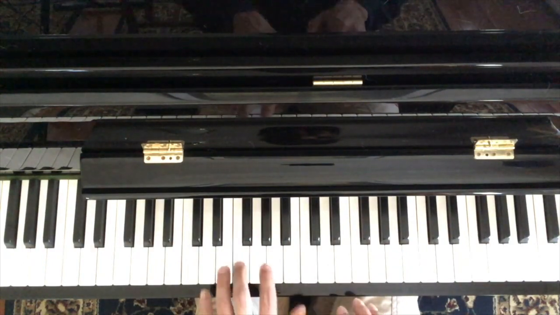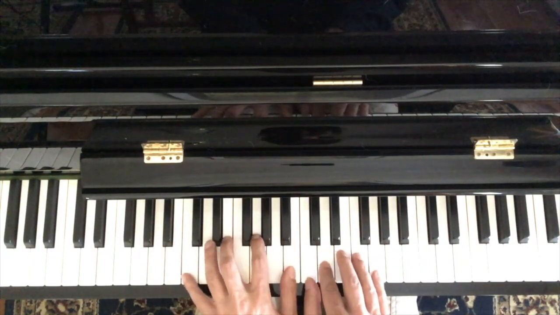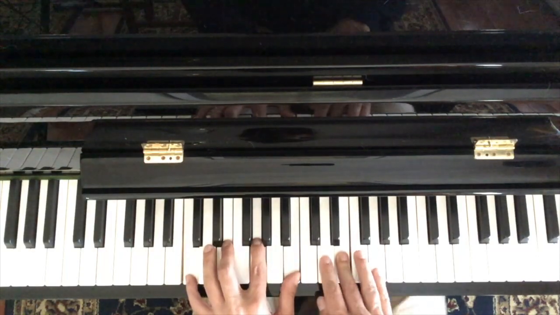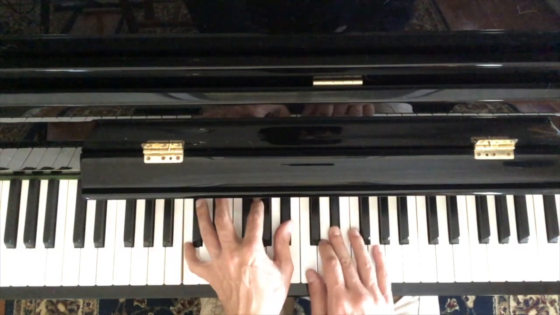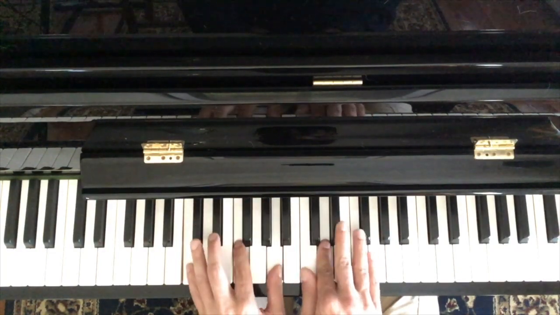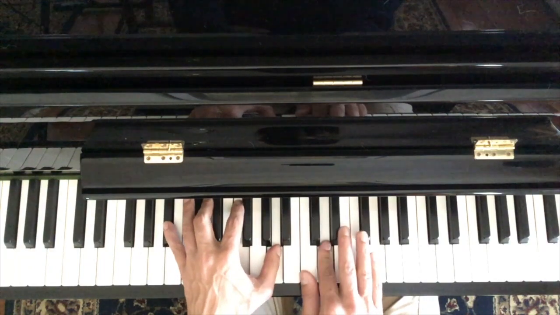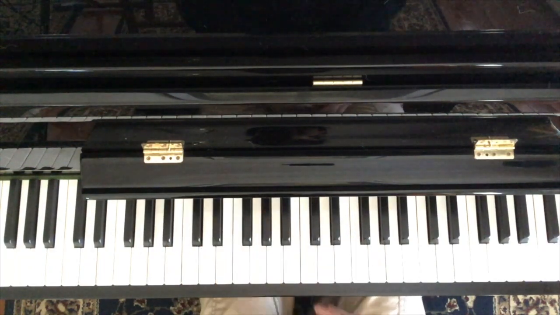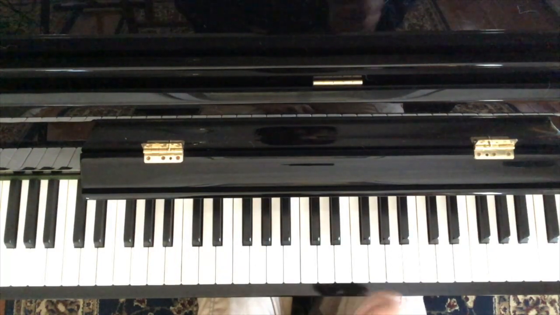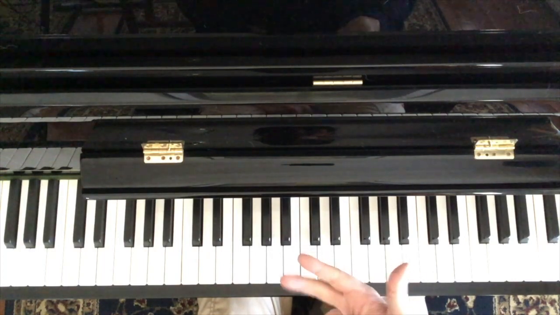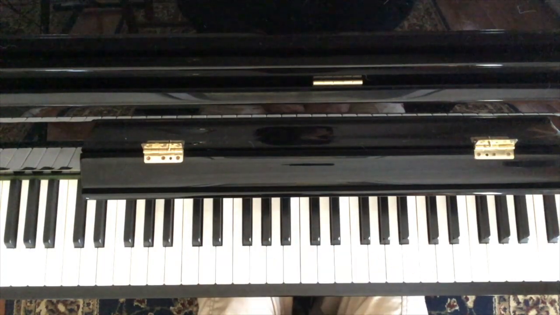And we're going to get into how to incorporate these permutations into your music in a future lesson. But those are the permutations of 7th chords based on the major, minor, diminished, and augmented qualities of triads. So there's a lot to work on there.